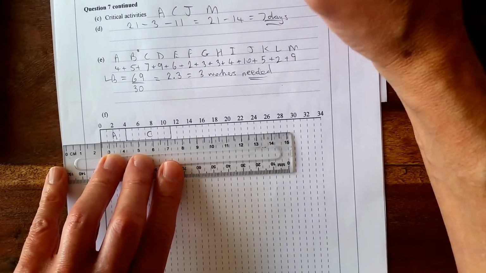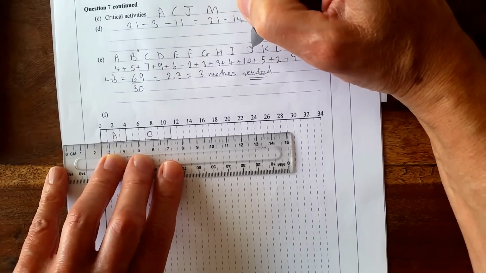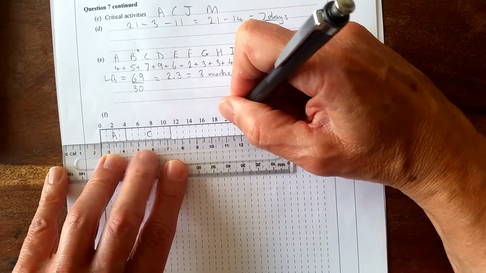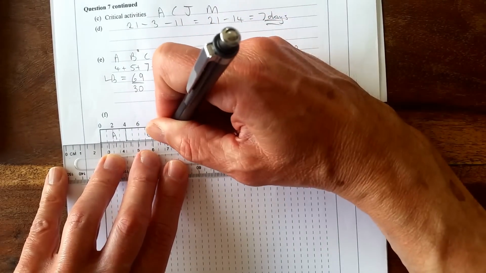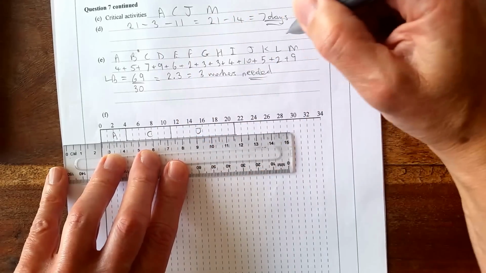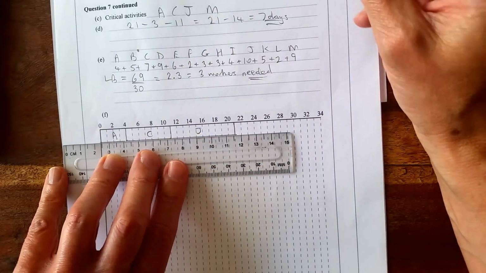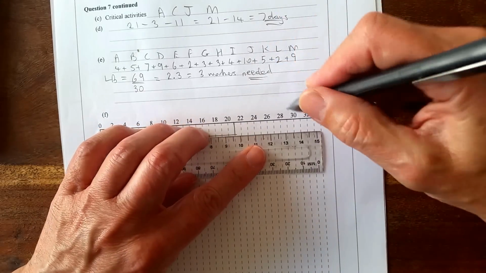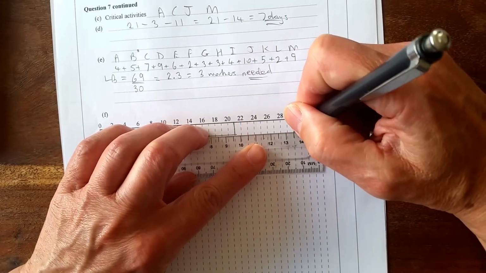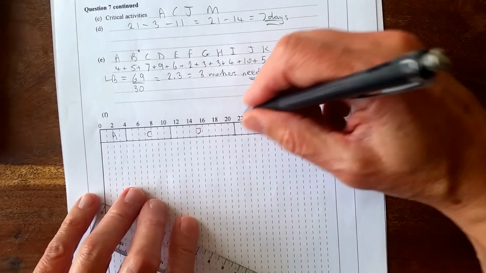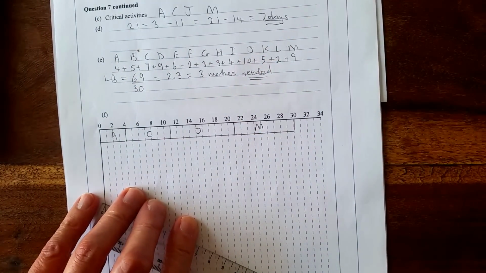Part J, let's say J is 10. So that becomes just 21. And M is 9. So that goes up to 30. And that is the length that we saw from the diagram in part B. So that works out fine, as a check.